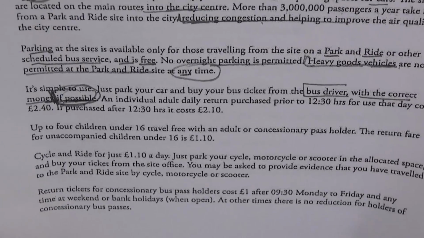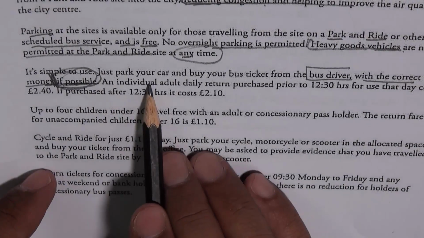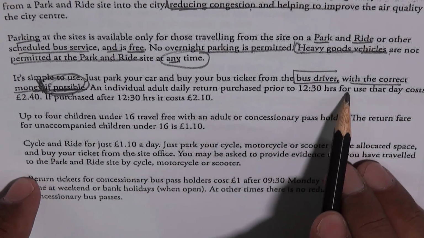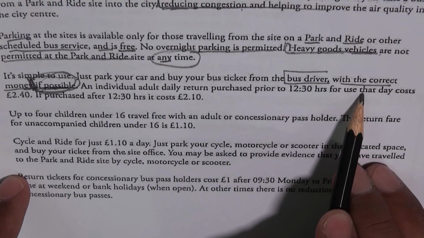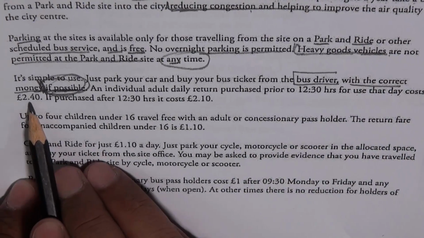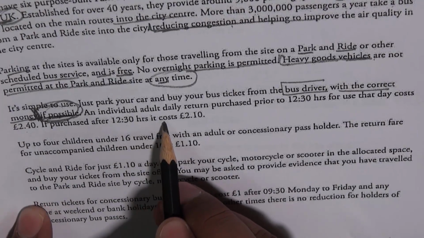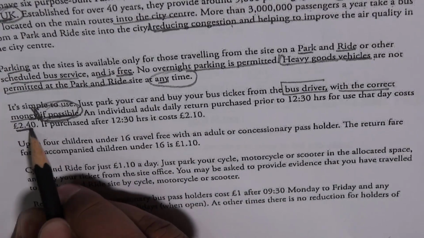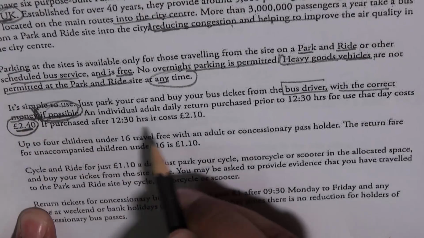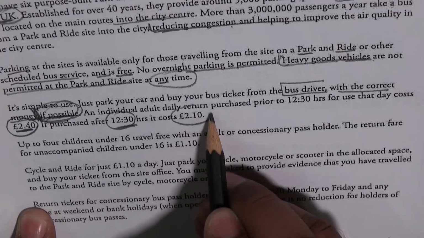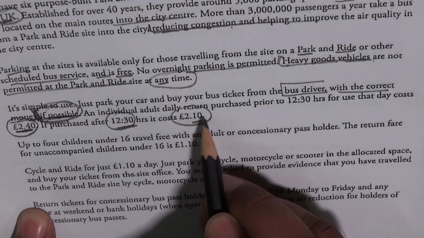Now let's go on. An individual adult daily return purchase prior to 12:30 hours for use that day costs £2.40. If purchased after 12:30 hours, it costs £2.10. Now see, £2.40, it's more, and then after 12:30 it costs £2.10.